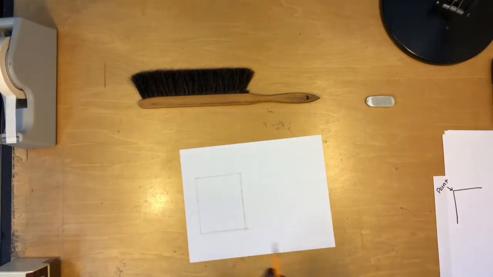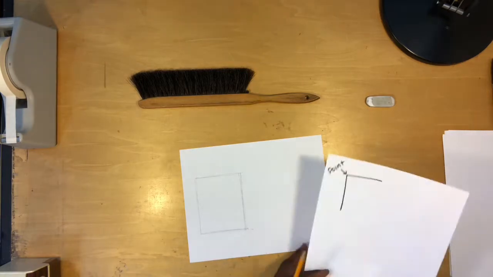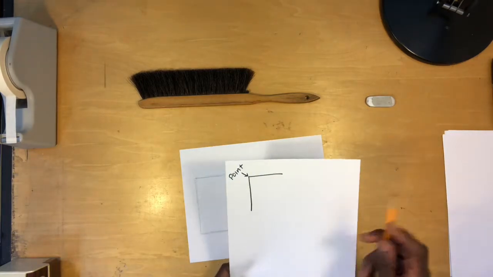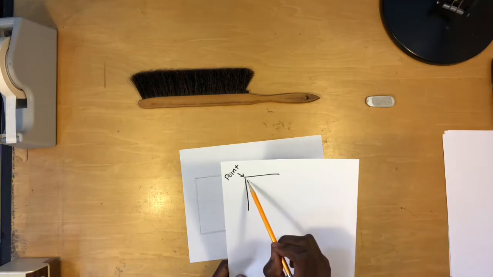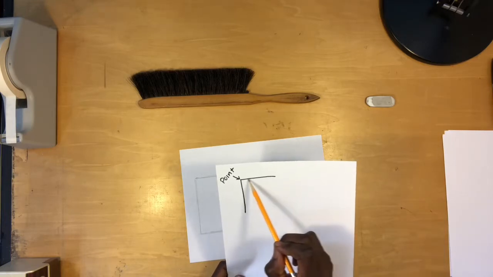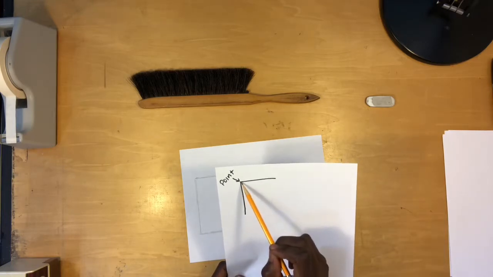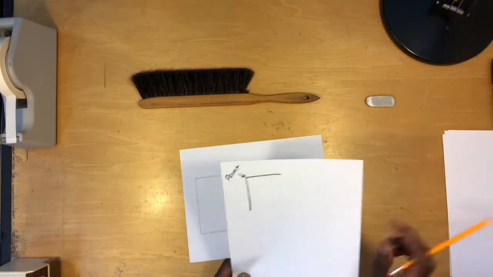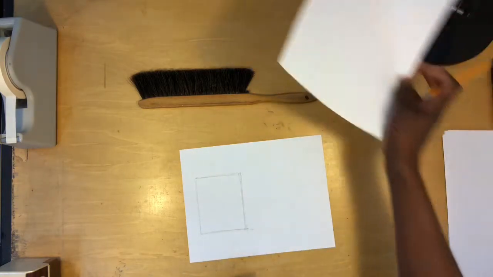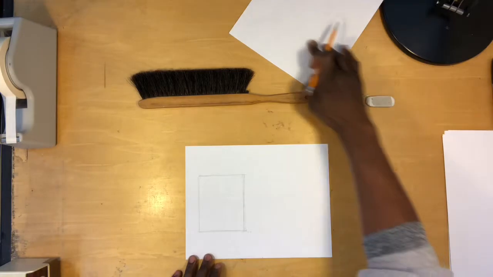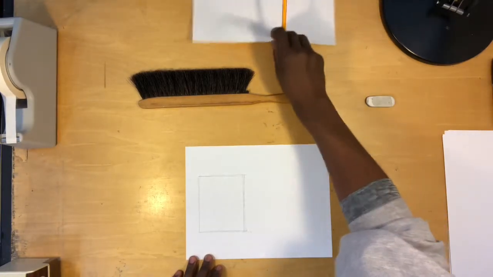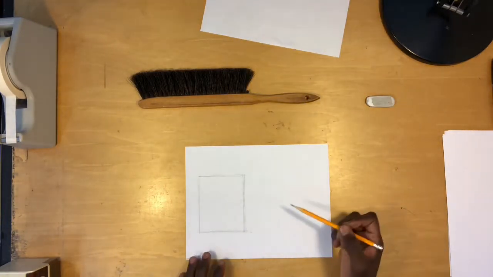Now, let me introduce you to a term that I use sometimes, which is point. When I say point, it simply means where this line touches that line, where they connect. Right in the corner, there's the point. So when I use point, know that I'm talking about the corner. Okay, and we're going to do capital letters, by the way, as well.